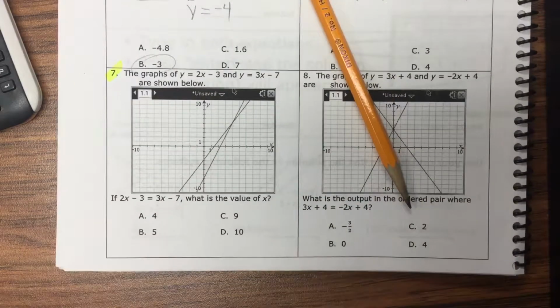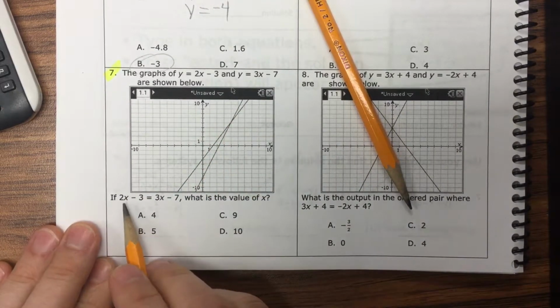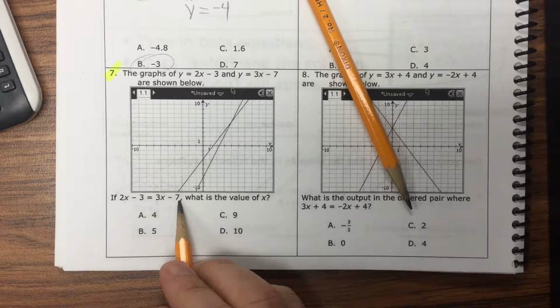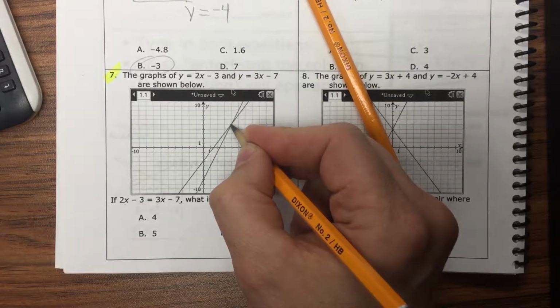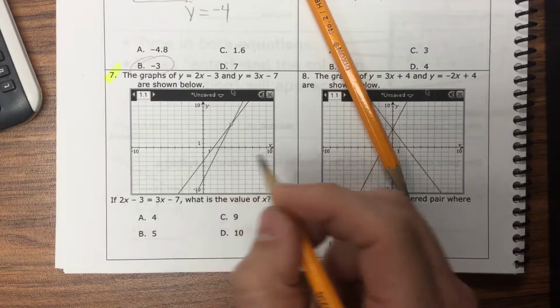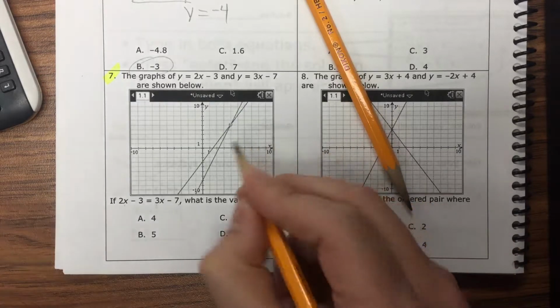Last one. The graphs of y equals 2x minus 3 and y equals 3x minus 7 are shown below. Here they are. If 2x minus 3 is equal to 3x minus 7, what is the value of x? Okay, what are they saying? They're saying, where's the one place where these are the exact same? Well, it's right here, right? We could type those in the calculator and get the point of intersection again, but since we have a graph already on the paper, what is that point?